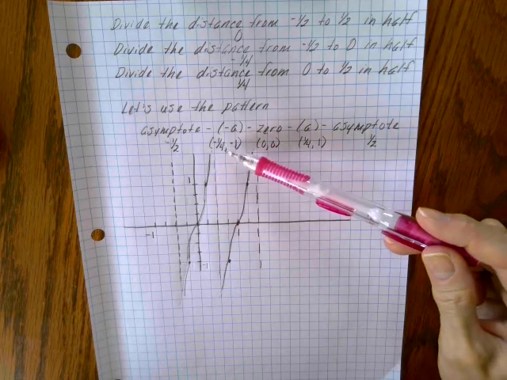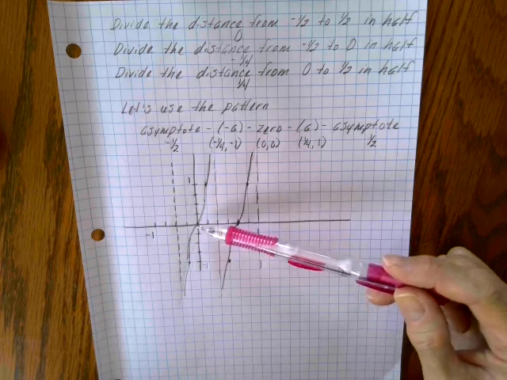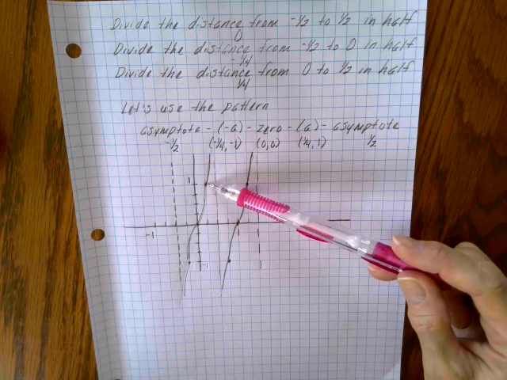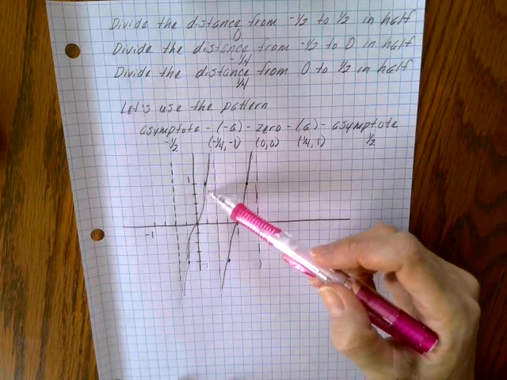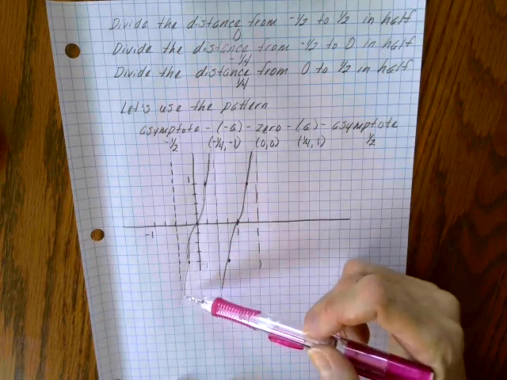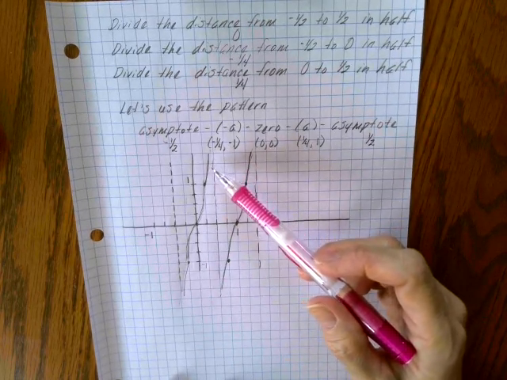Now let's plot our points. Negative 1/4, negative 1 is right here. 0, 0 is here, and 1/4, 1 is here. Then you've got that kind of graph that I'm always horrible at drawing that's going to go like this. So that's our first one. It's increasing because A is positive 1.